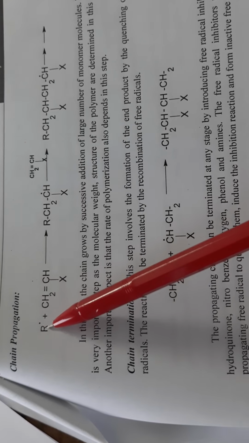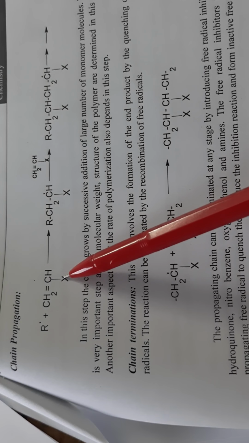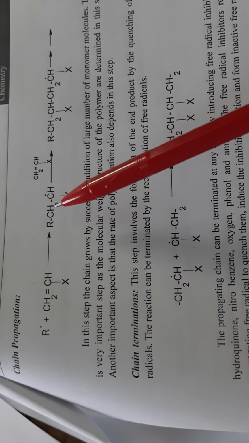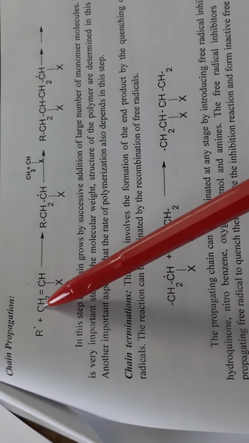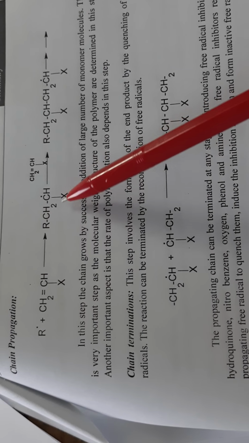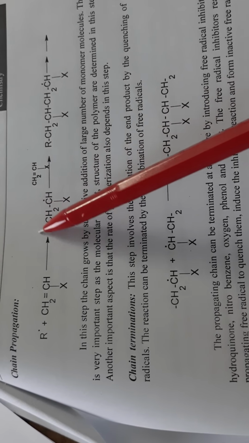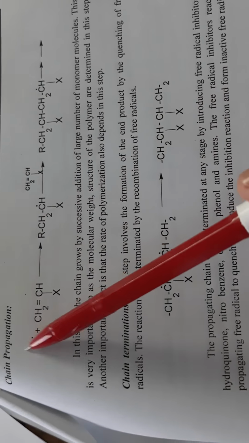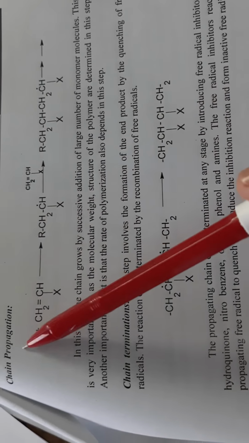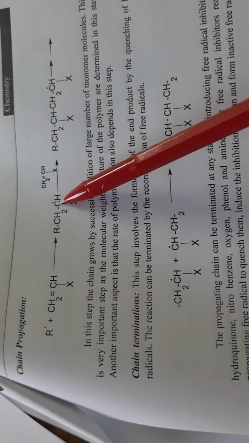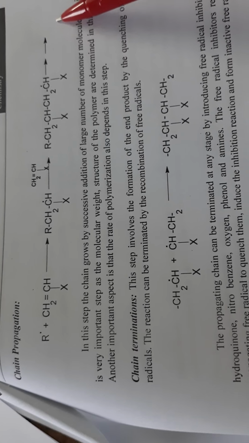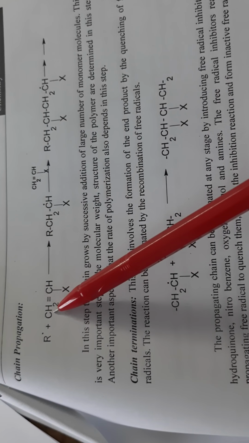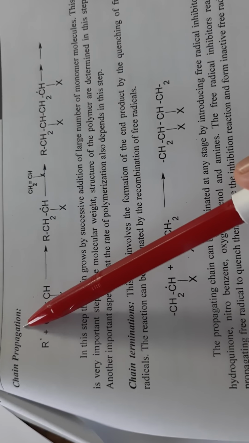When the free radical reacts with a monomer unit, there will be a formation of a bond between this free radical and the monomer unit. Then this is the final product. Continuously in chain propagation, one more monomer unit reacts with the obtained free radical. Then further the chain will continue up to n number, and this step is known as the chain propagation step.